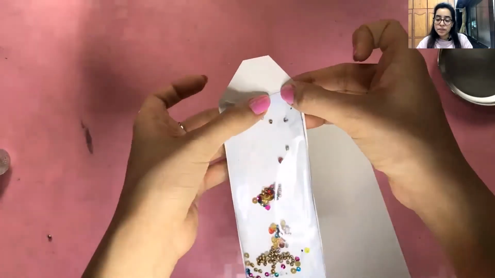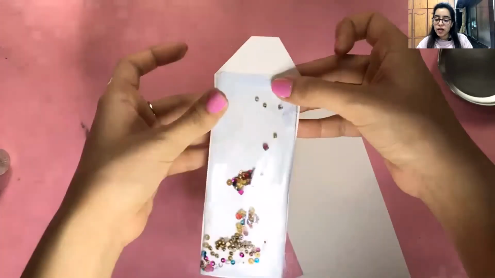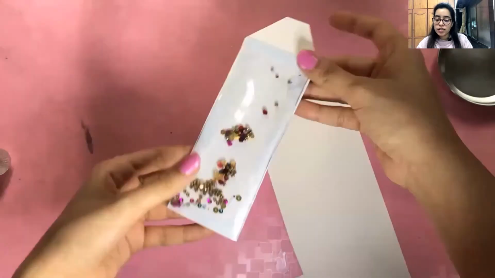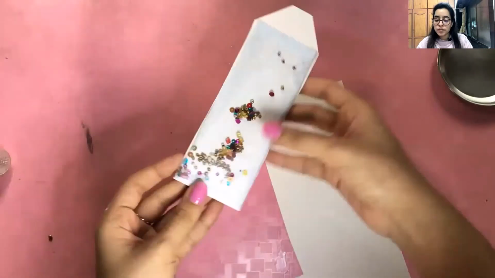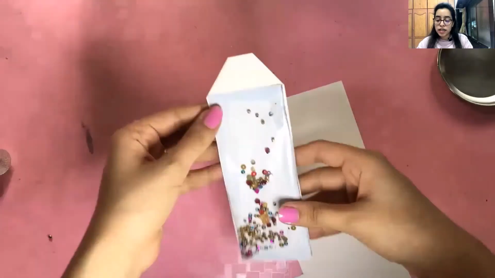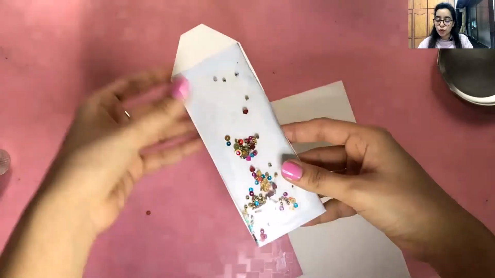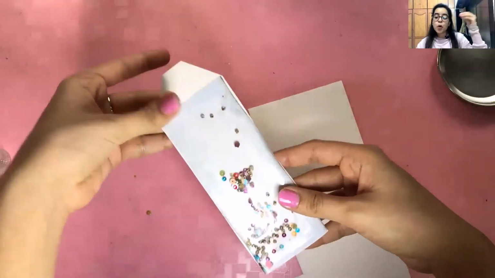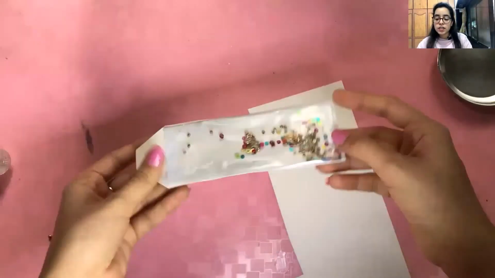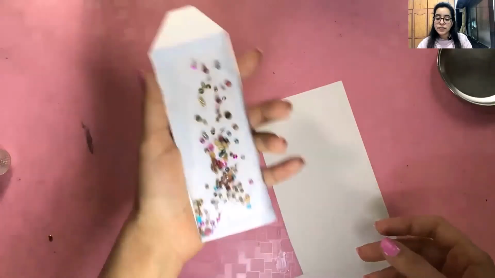Okay. Awesome. That we created, and if you mark, the confetti is inside, the beads inside would also move because we created that pocket inside. So this is what we created.